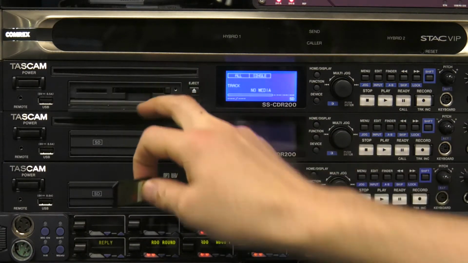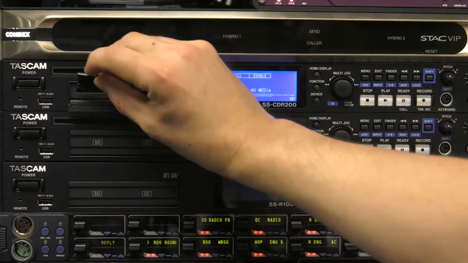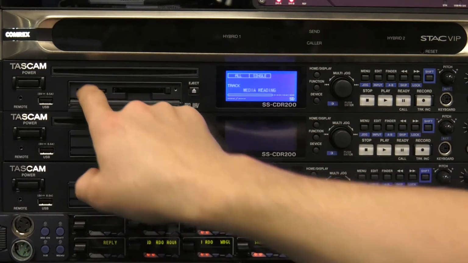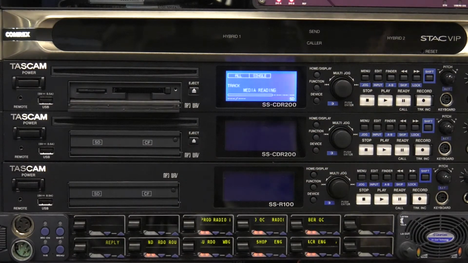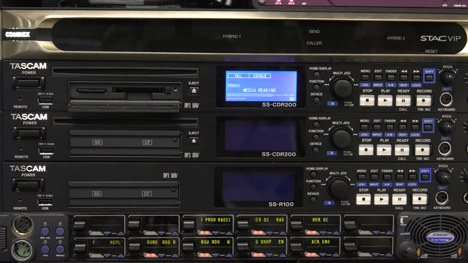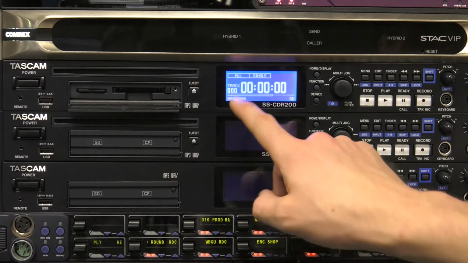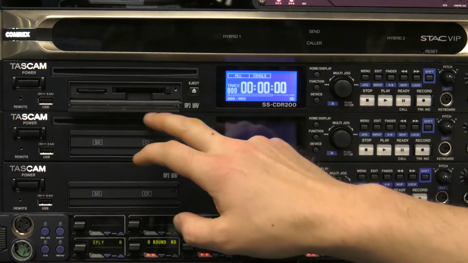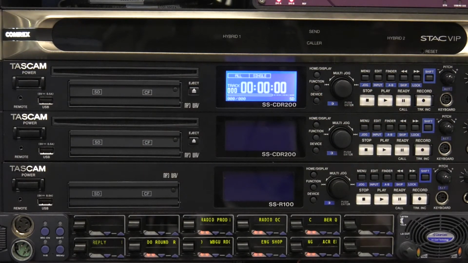Now I just have to actually enter the SD card into the slot here, which requires a little bit of a push, and it will do some media reading for me. Depending on how much material I have on there, it varies how long that takes. I have a blank SD card, so I have 0 tracks and 0 seconds already taken up on this card. So at this point I should be able to hit record and play.